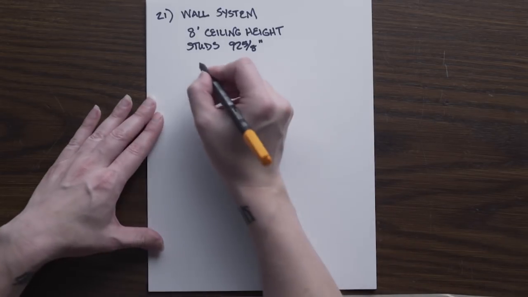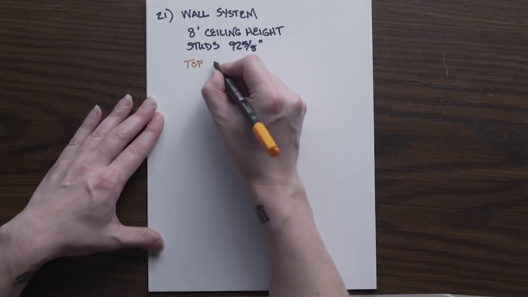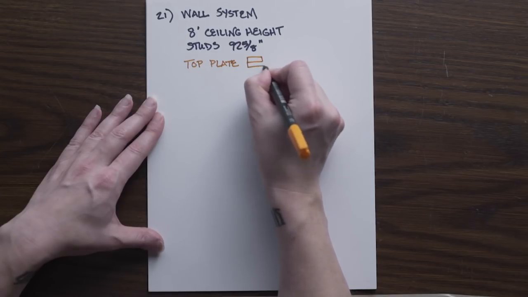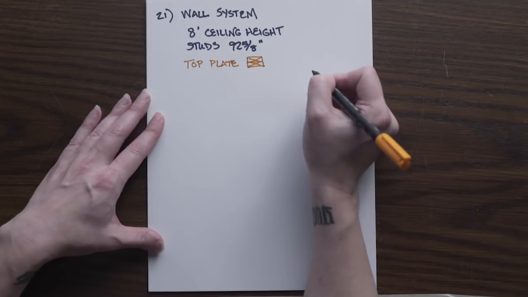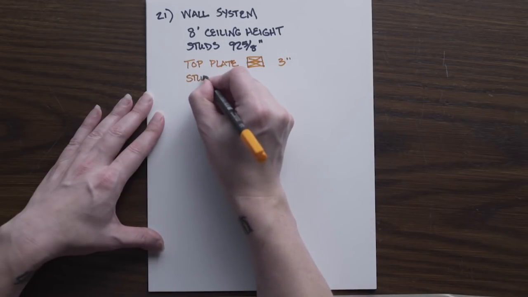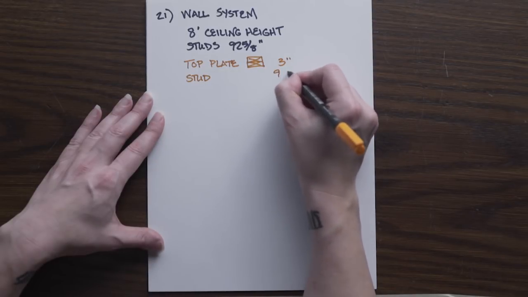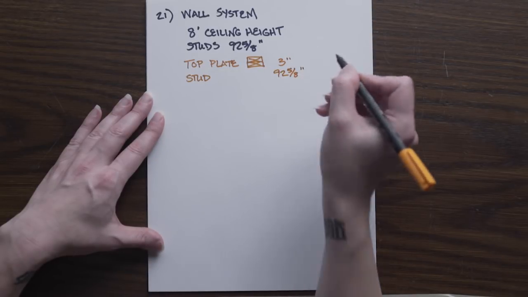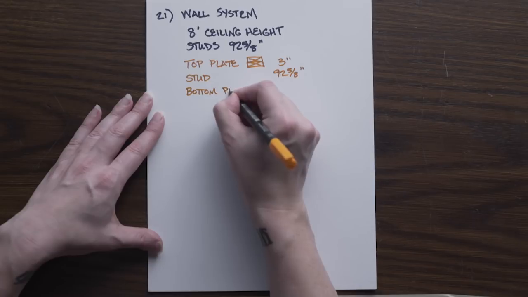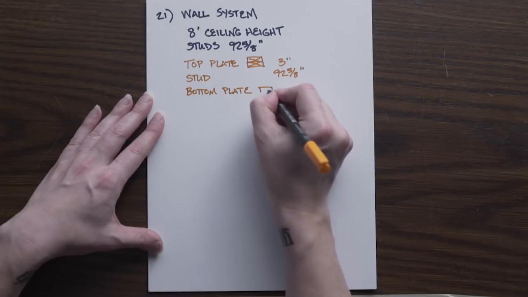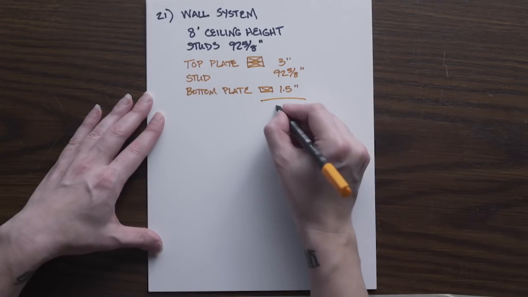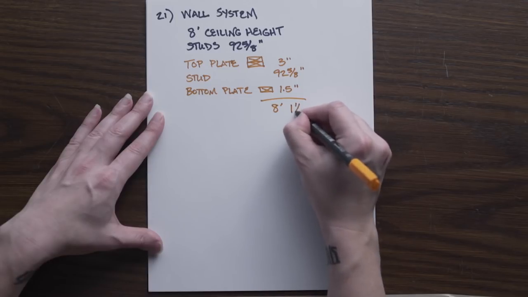The reason why is from our wall system, which we just said, we have our top plate, which is a double top plate. So when we have our 2 plates sitting on end, total, that is 3 inches in thickness. The stud height, as we said, is 92 5/8 in length. It is sitting on end. And then we have our bottom plate. We have a single bottom plate, so it's just one on end. That's the 1.5 inches. If we total all of that up, we would get 8 foot, 1 1/8 inch.